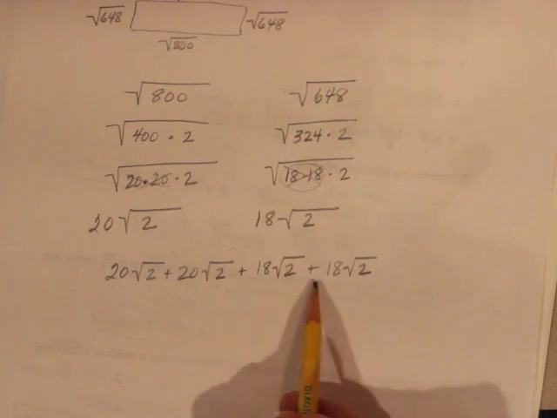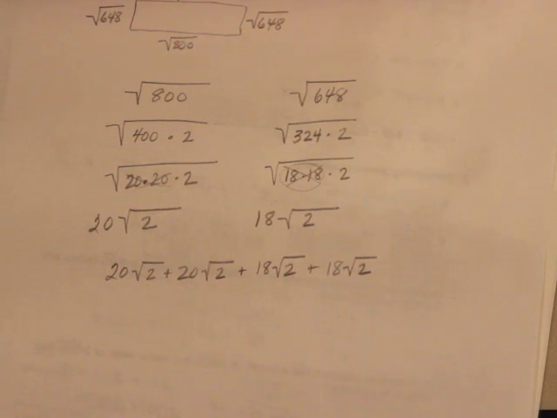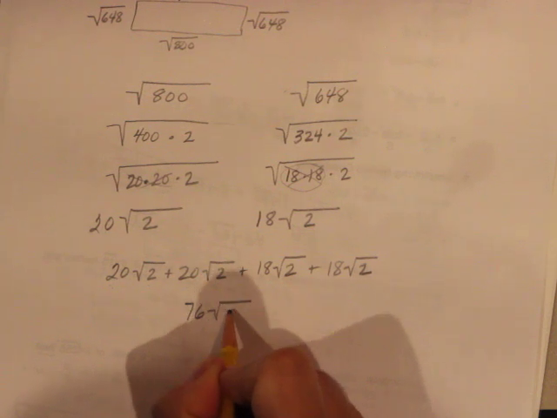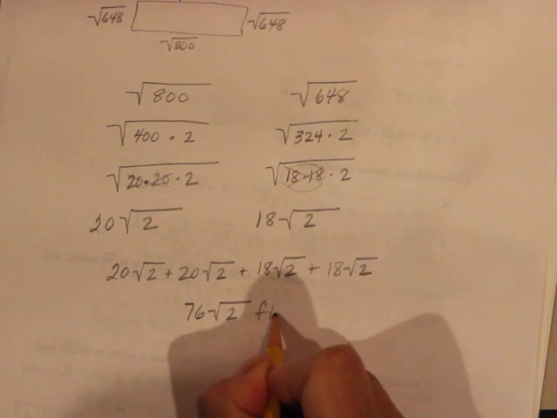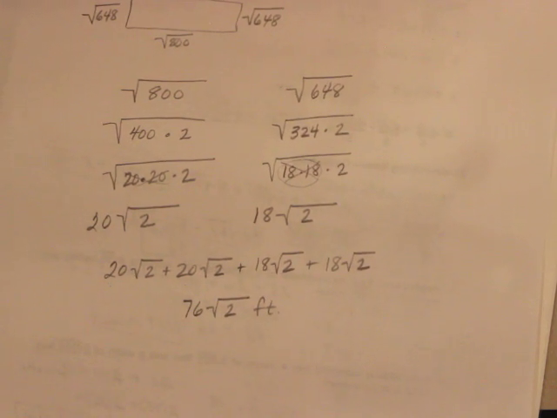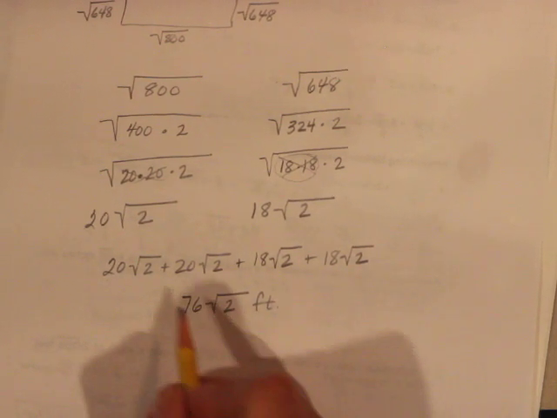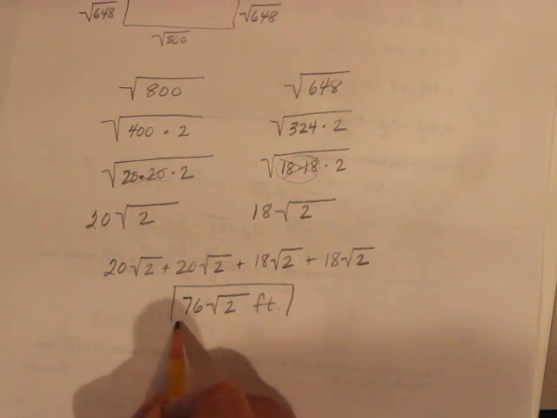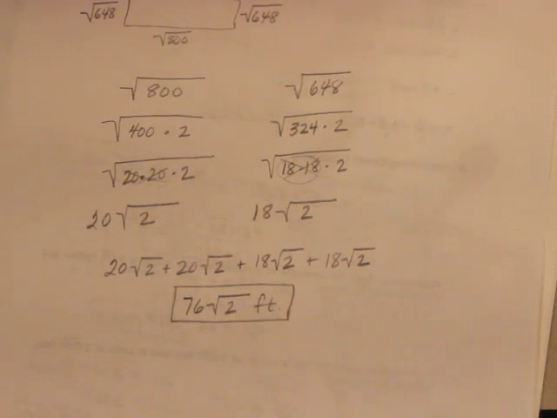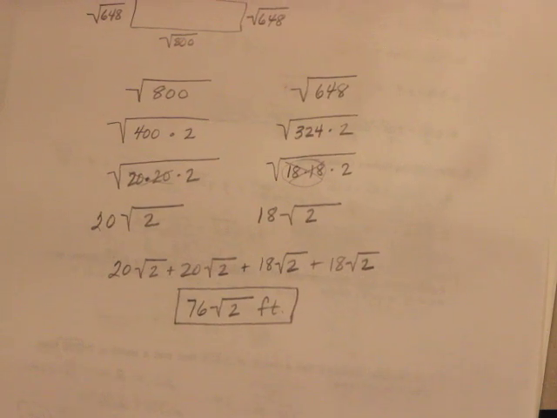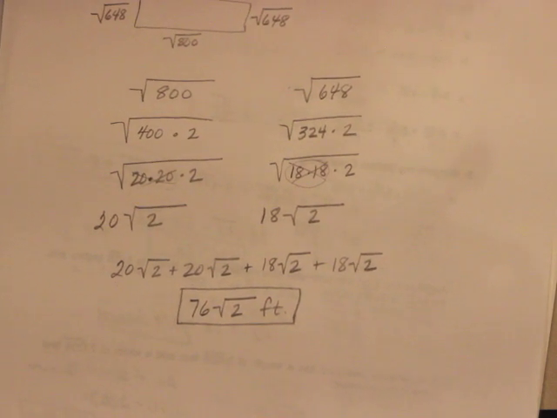So 40, 58, 76, when I add all those together, 76 times the square root of 2 feet. That gives me now the solution to the perimeter. There's the solution to the perimeter of my swimming pool.